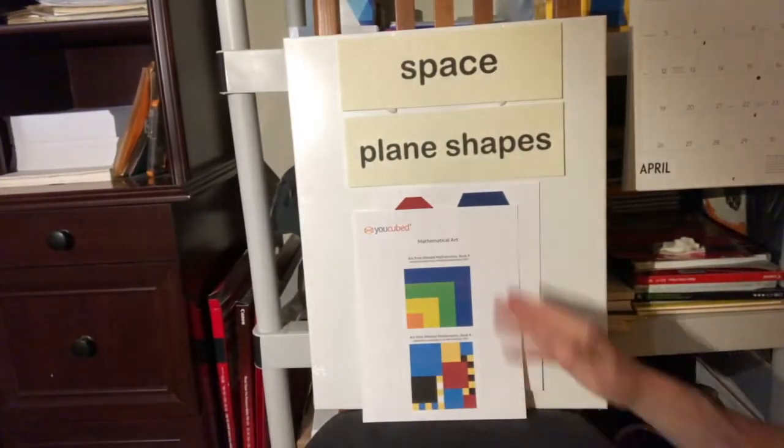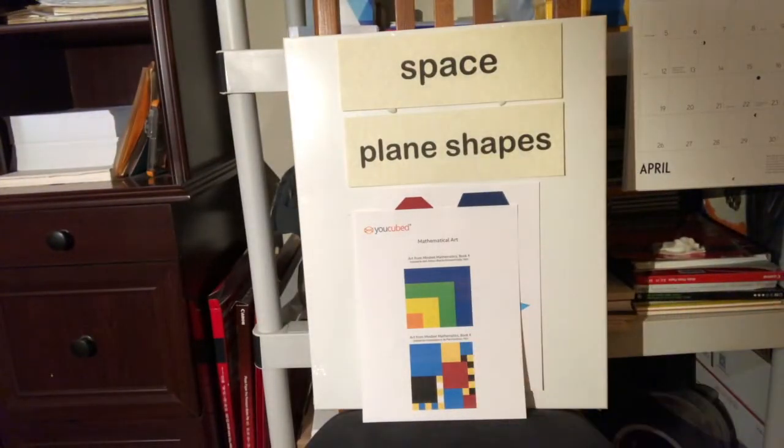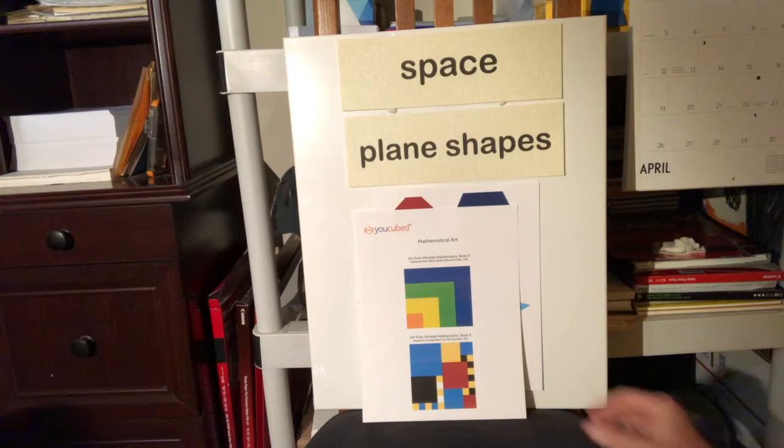By the way, when you create your mathematical art, you can do it like these two, or like the one that I did, where it doesn't really make anything at all. It doesn't make a picture of anything. Or you can make your mathematical art into a picture using plane shapes.